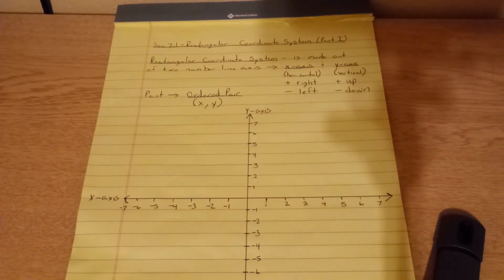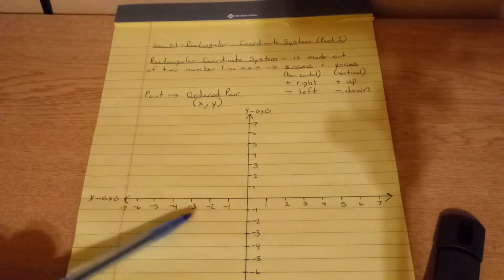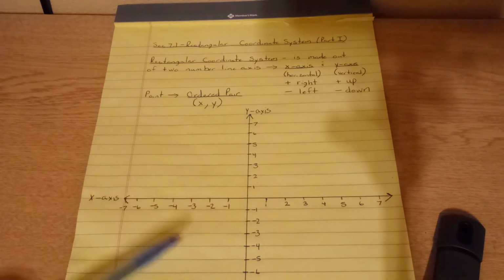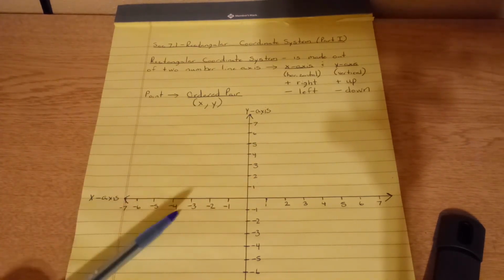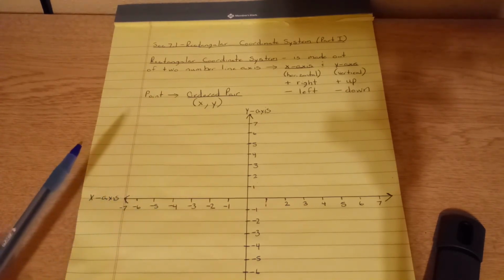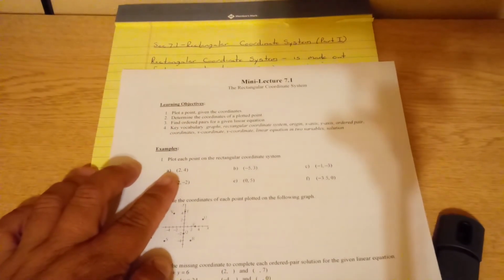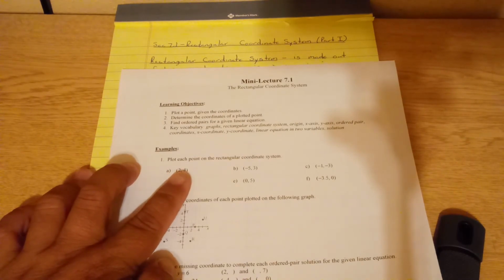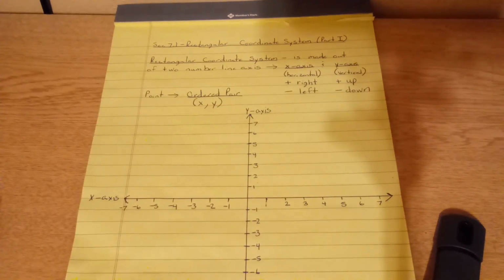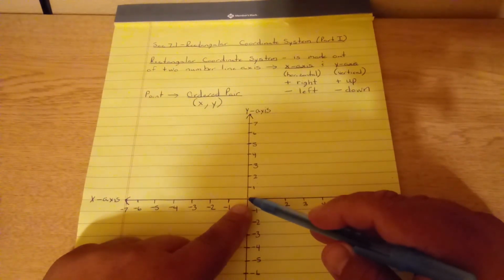Like I was telling you, the x-axis controls the horizontal. The y-axis controls the vertical. And you may be asking, where do you start? Well, you always start with the x. For the first ordered pair in letter A, they're giving us 2 and 4. So you start off with the 2.